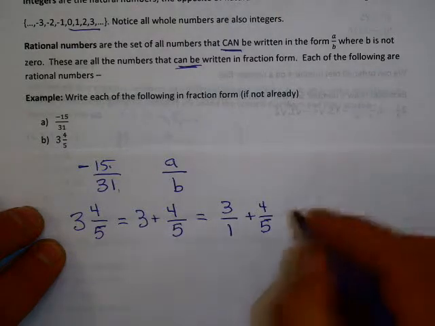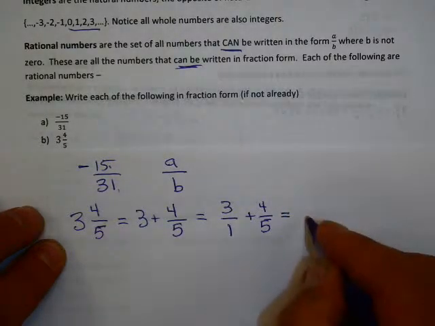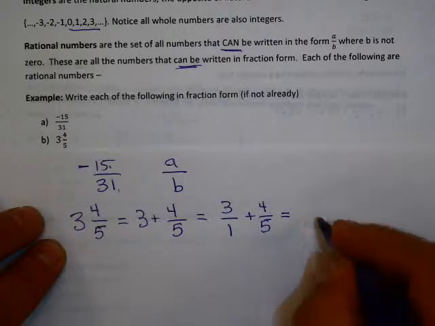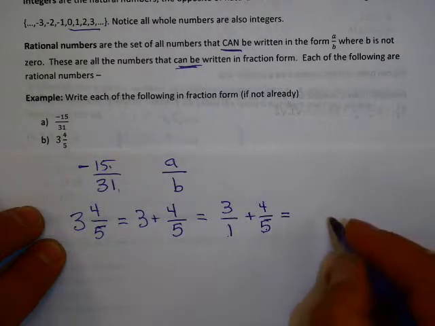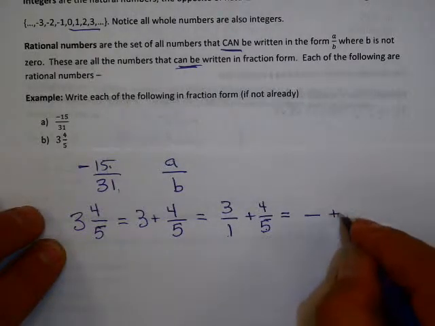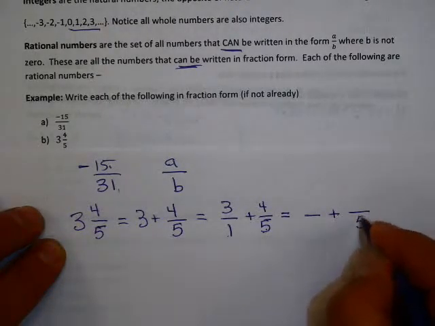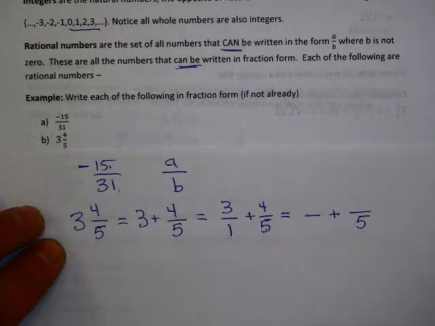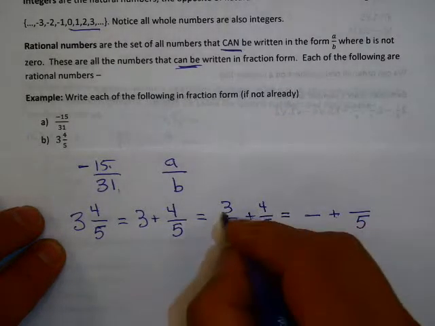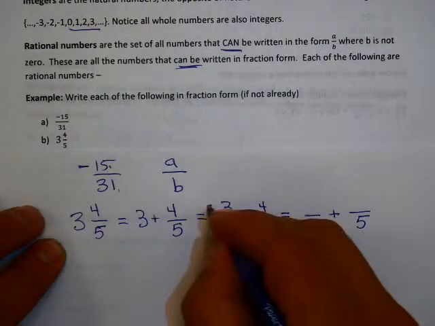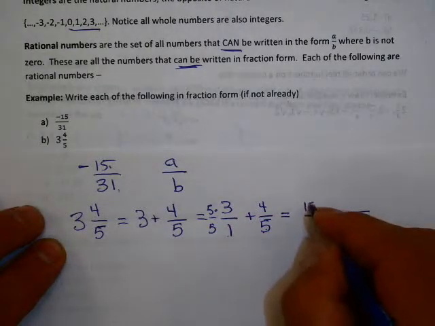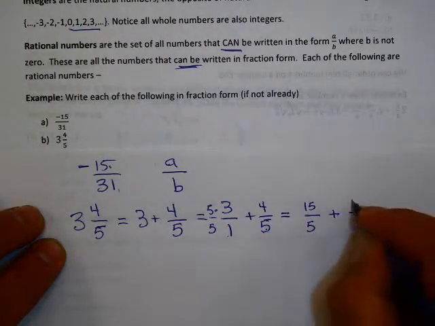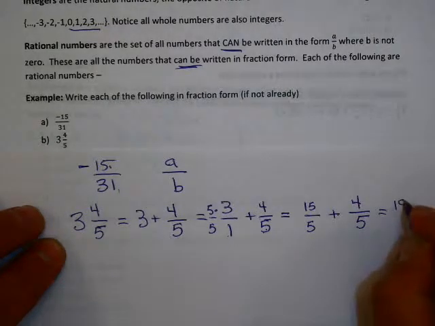And you might remember from earlier math classes that to add two fractions, you need a common denominator. The common denominator is a number that both 1 and 5 divide. In this case, that number is 5. 5 goes into 5 and 1 goes into 5. So I can multiply 3 over 1 times 5 over 5, top and bottom. That gives you 15 over 5, plus 4 over 5 gives you 19 over 5.